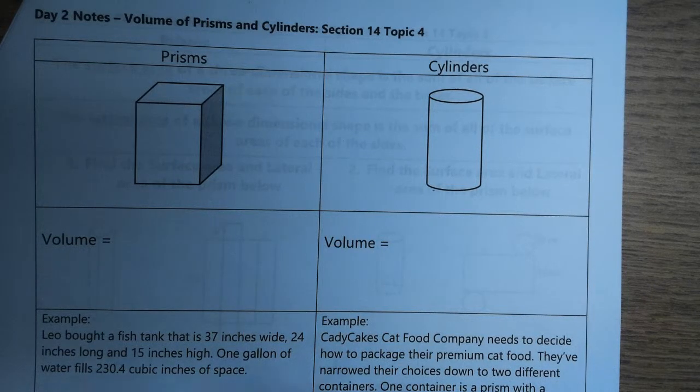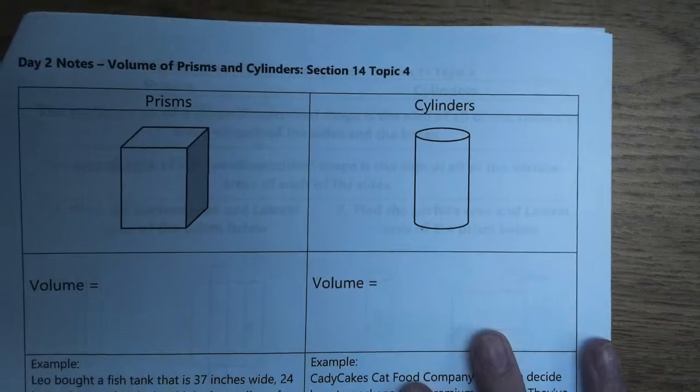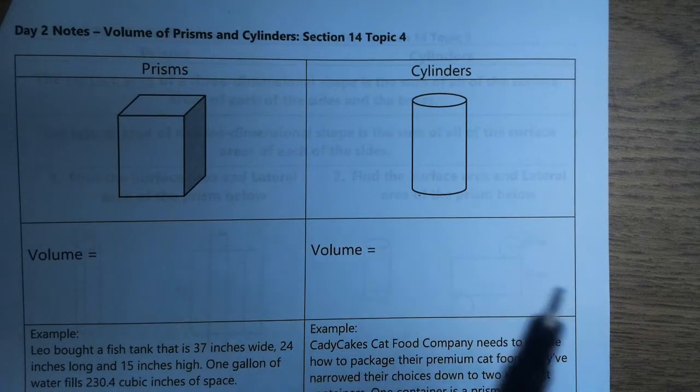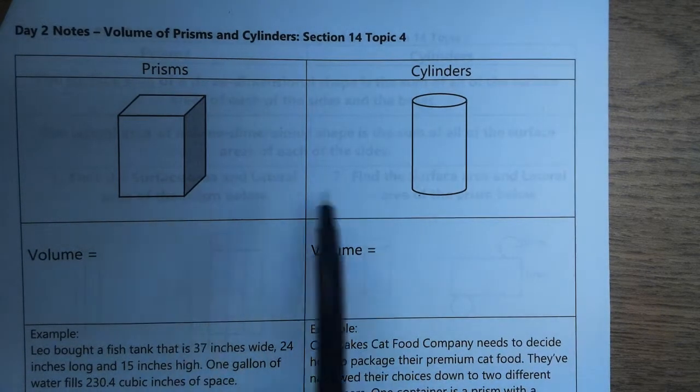So today is day 2 of section 14. We're going to talk about the volume of 2 of our 3-dimensional shapes. So we're going to talk about the volume of prisms and the volume of cylinders. So prisms and cylinders are basically the same thing.